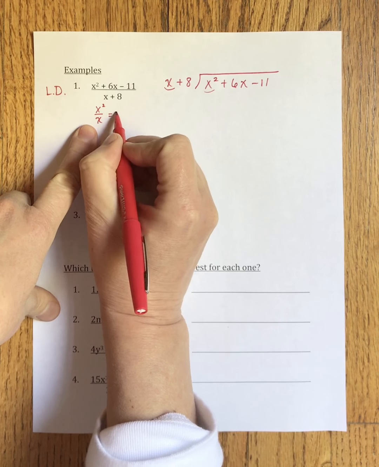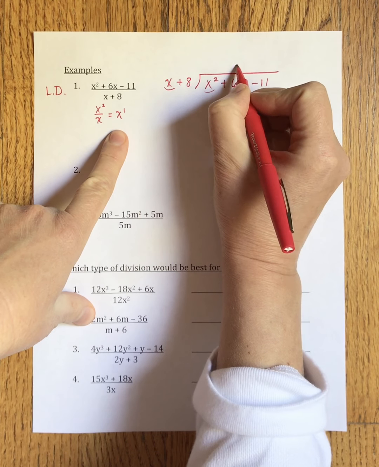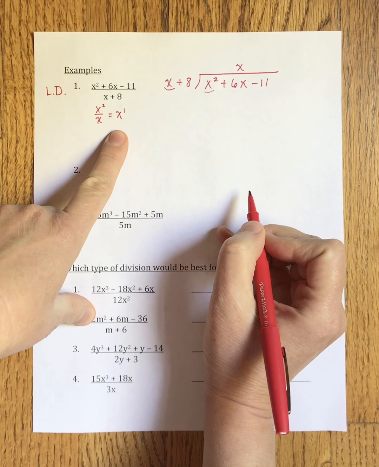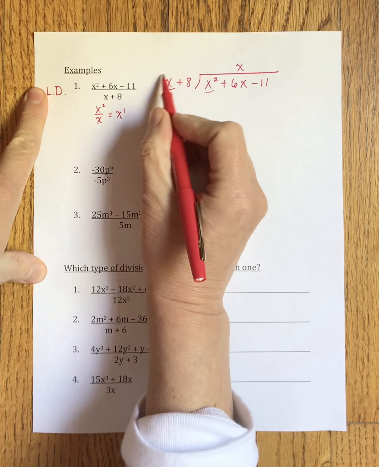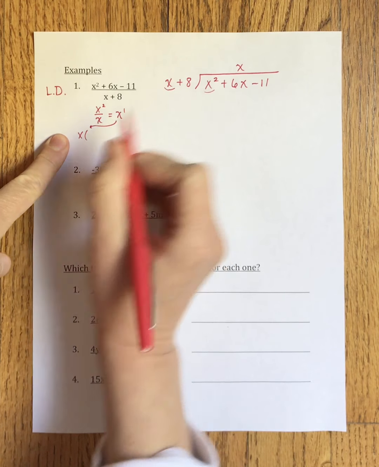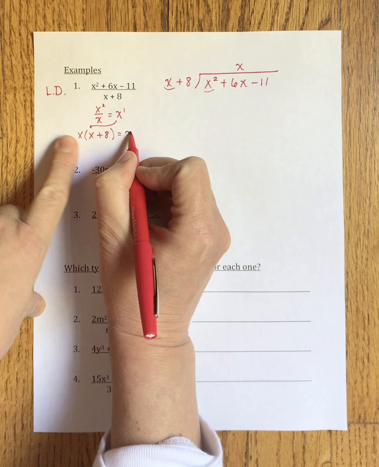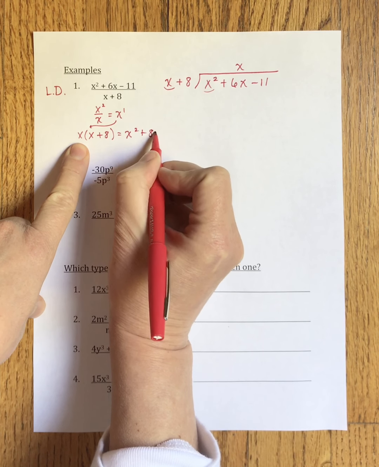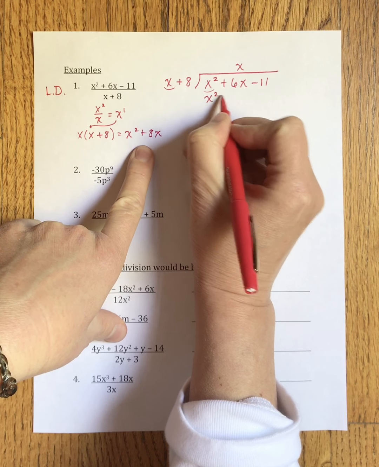Quotient rule tells us to keep the base and subtract the exponents. That means x will be the beginning of our answer. And we want to then multiply that back by the entire divisor. So let's drop down that x and take it times x plus 8 to get x squared plus 8x. And where that really needs to go is on the next line down.